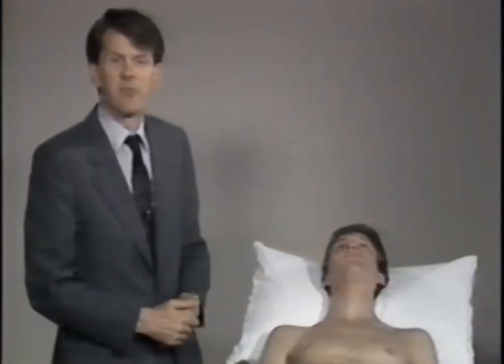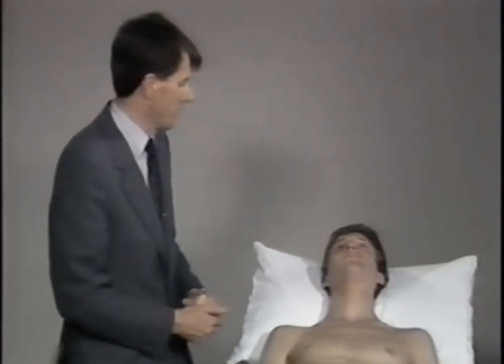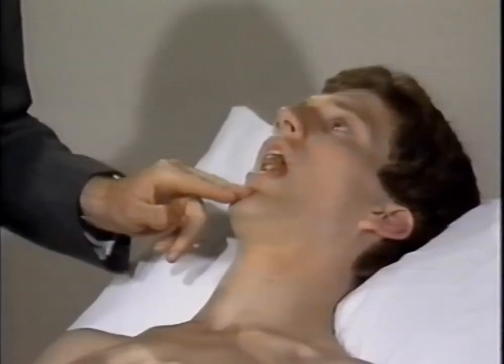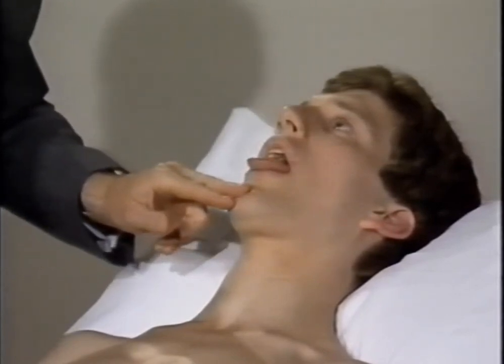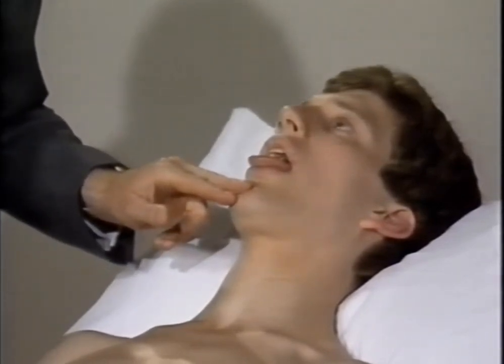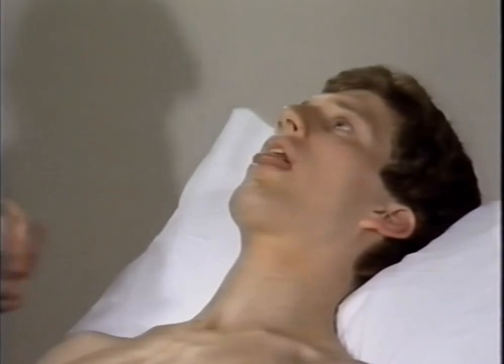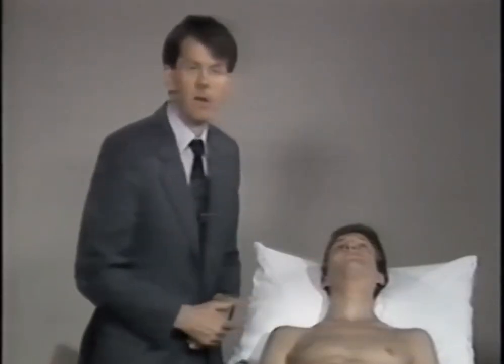Lastly, I can test the 12th cranial nerve. Can you put your tongue out? Right out. And I look to make sure that the tongue comes out in the midline and there's no wasting or fasciculation. Thank you. And that concludes the cranial nerves.